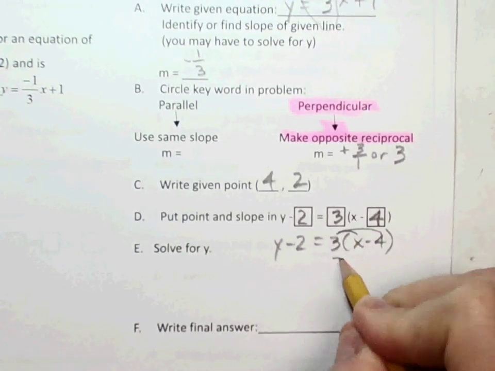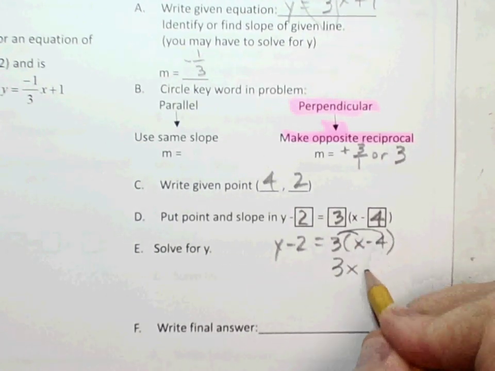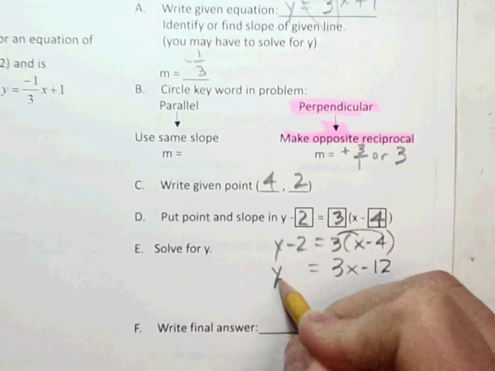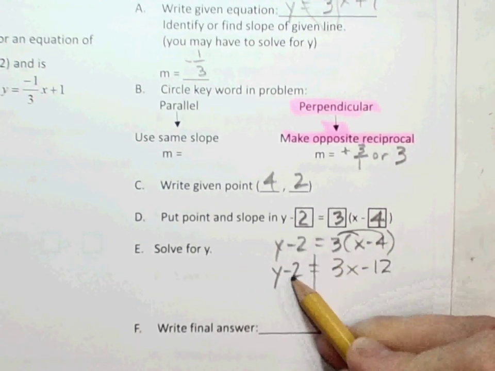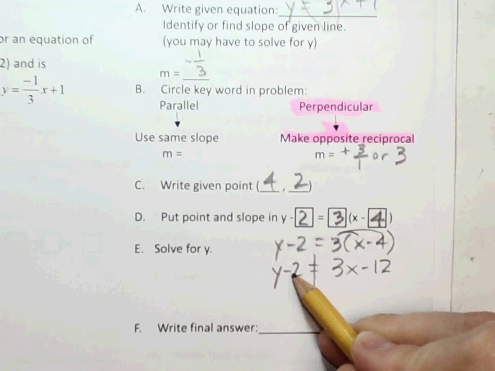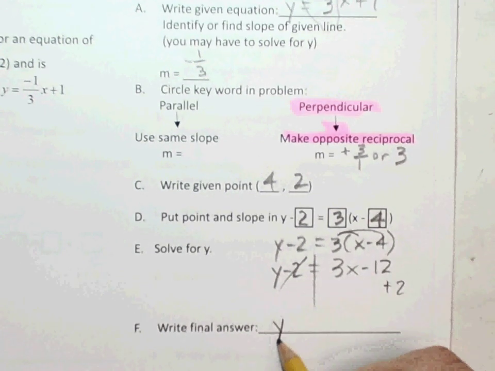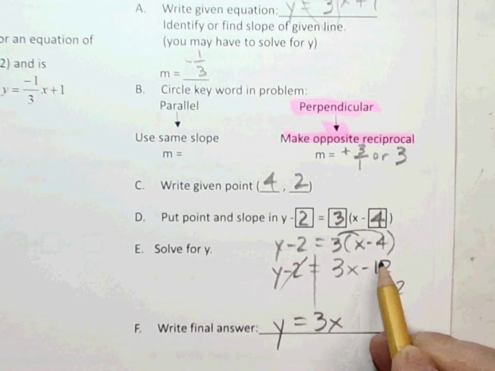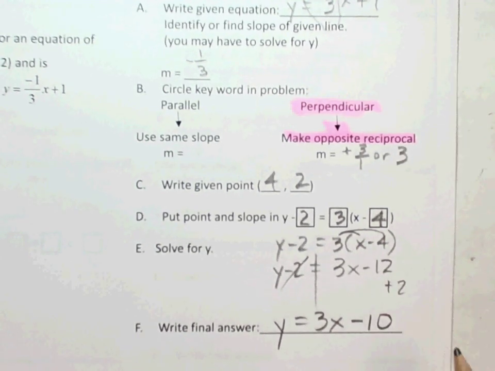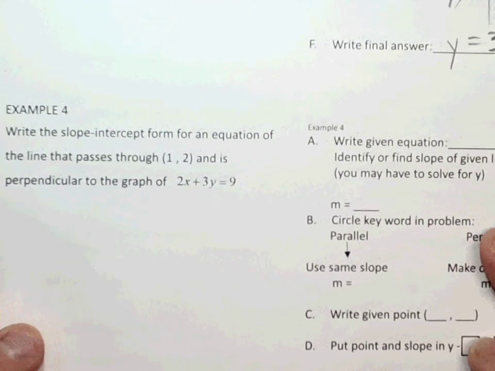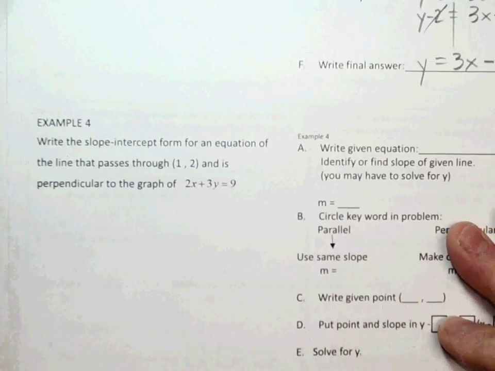Distribute the 3. 3x, remember this is 3 times 4, which is 12. And finally, if you change the side of the -2, it becomes a +2 over here. Y equals 3x, and a -12 plus 2 is a -10. Bam! We're done. All right, last one. Hopefully you're getting the hang of this.